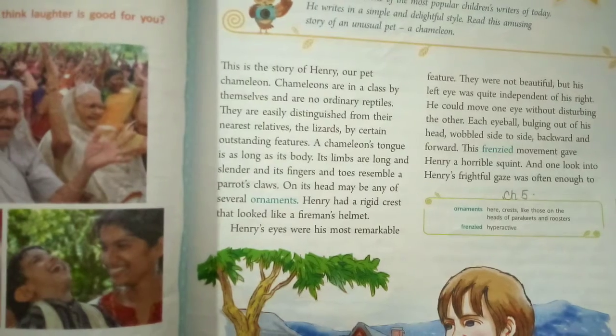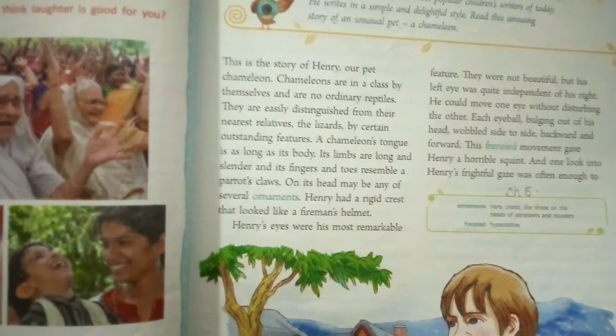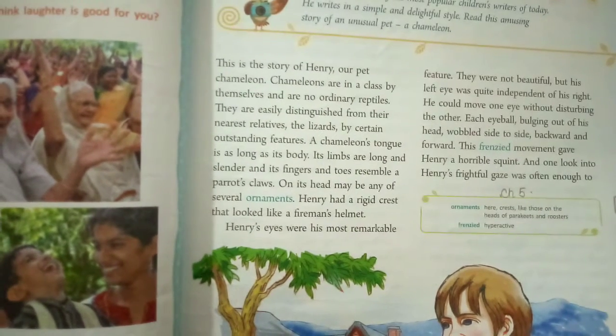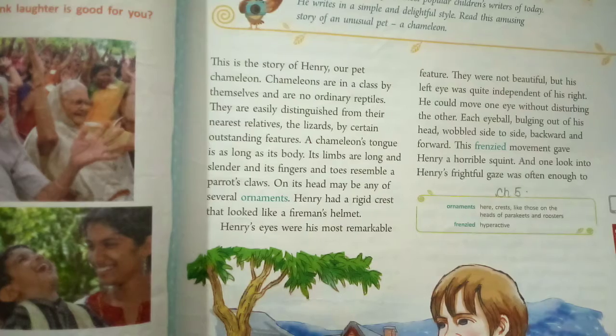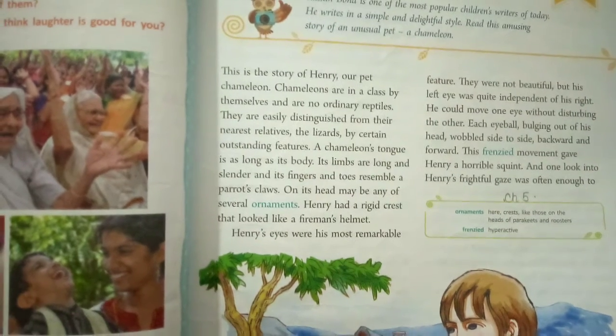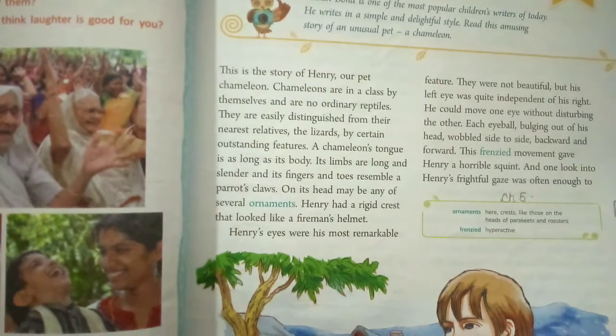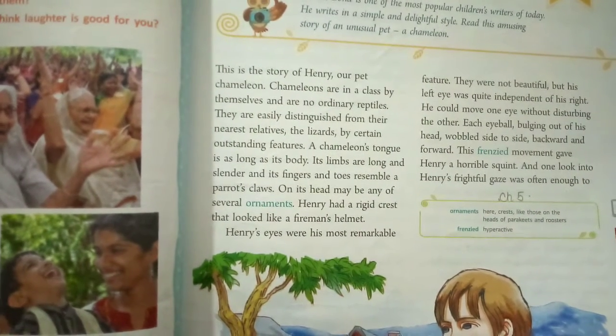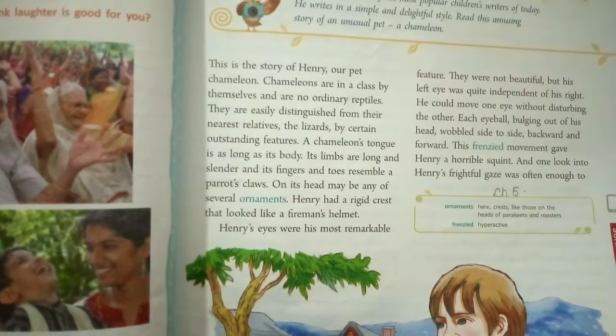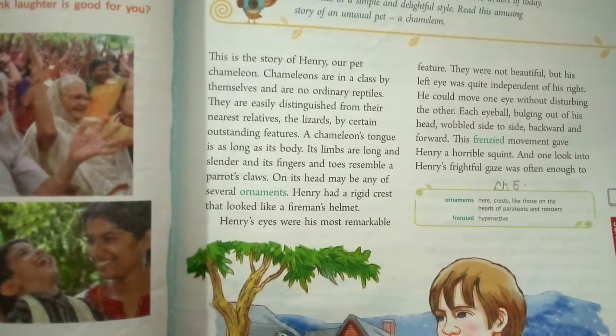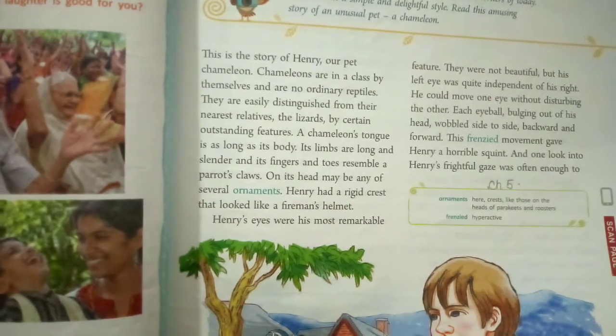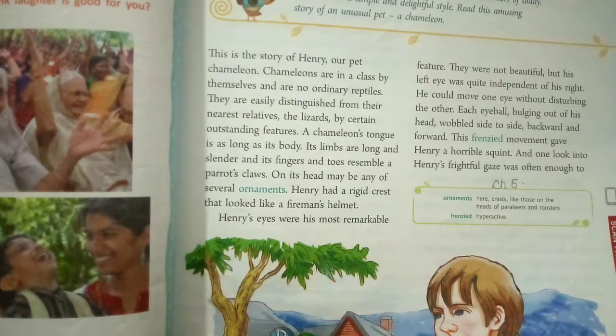Okay, why? Because it is a mindset of all the people that it is a harmful reptile. But the experience of the narrator of this lesson, Mr. Ruskin Bond, is somewhat different. Okay, so now he is sharing this story, and they are not ordinary reptiles, and according to the poet, they are the nearest relatives of the lizards because of their outstanding features.